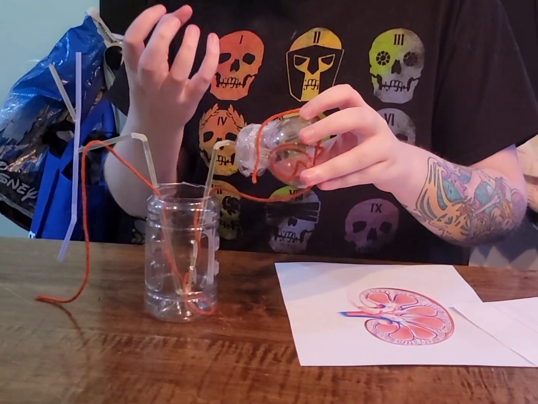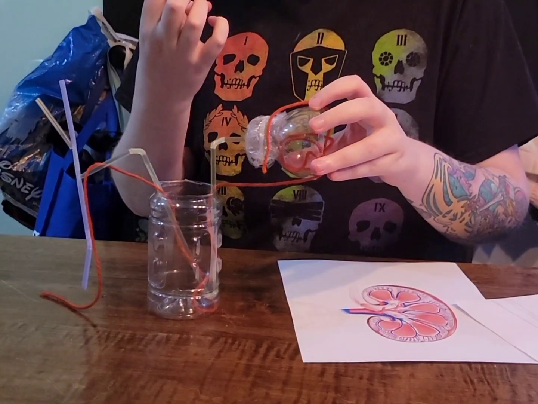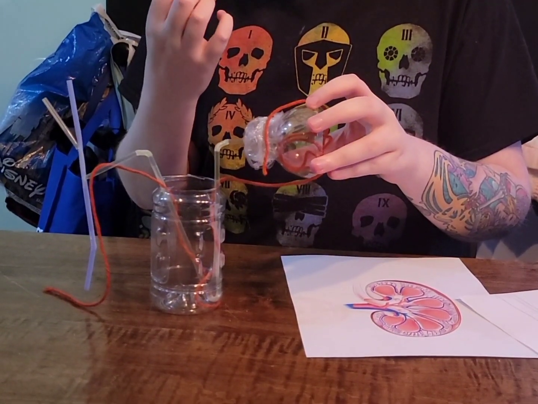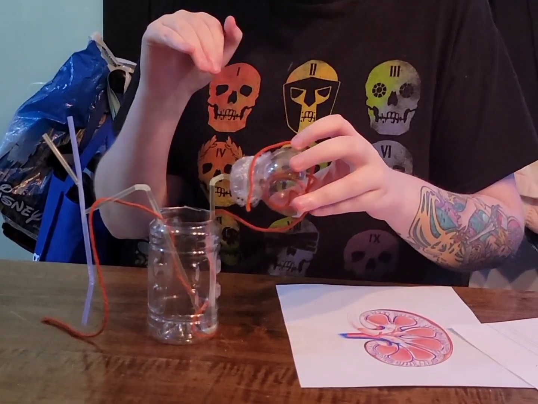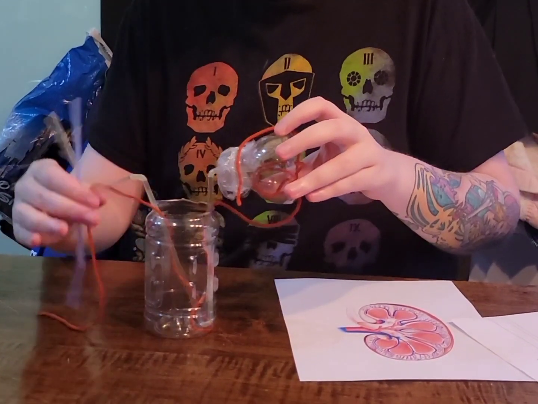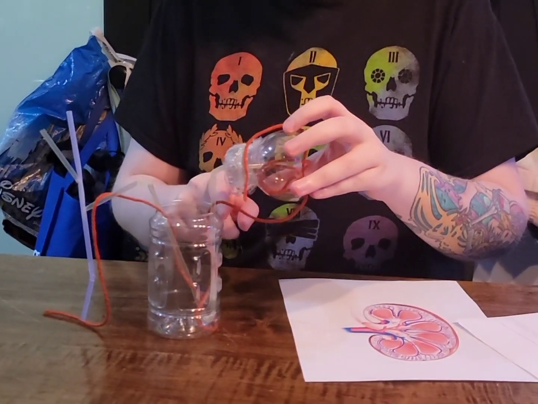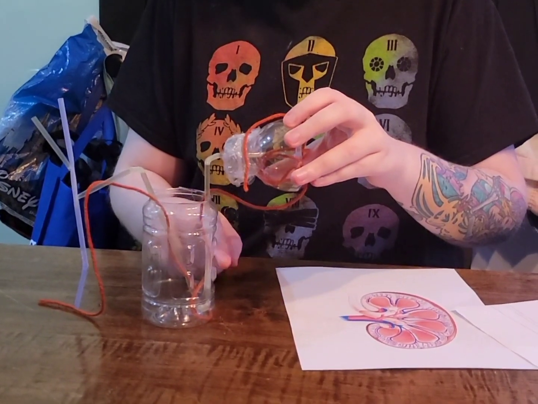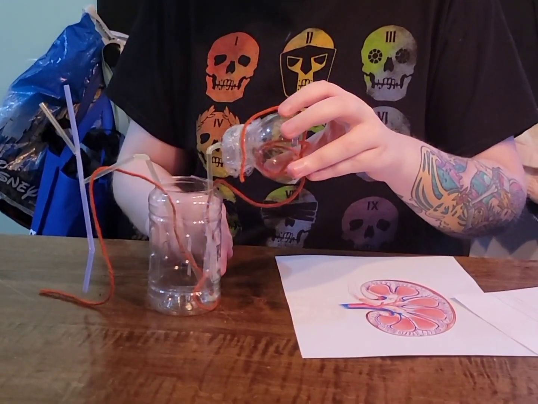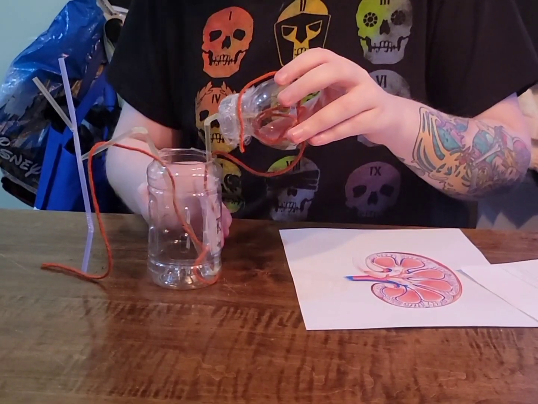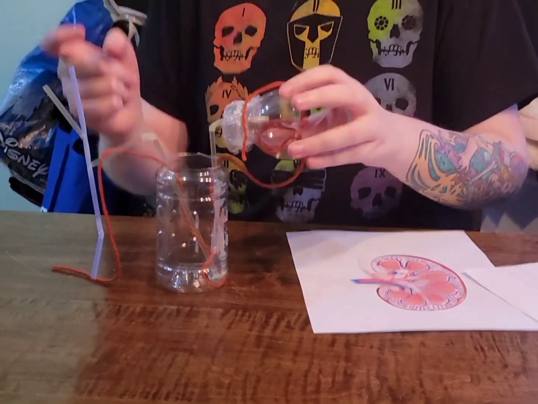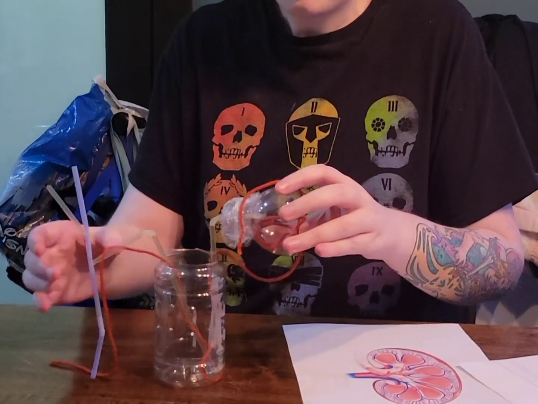And that is what concentrates your urine and makes it the very concentrated, foul-smelling urine. And so you continue down, and water keeps leaving until you get down to the bottom. And that's your descending loop of Henle. And then you get to the bottom and you start going back up, and that's your ascending loop of Henle.